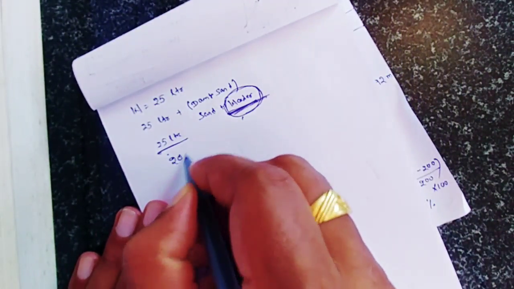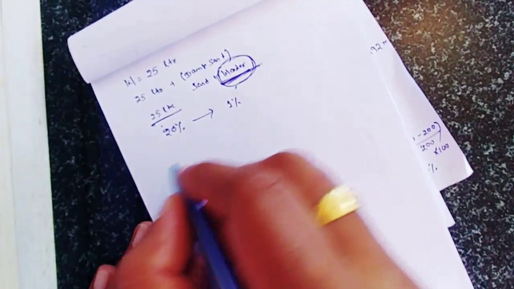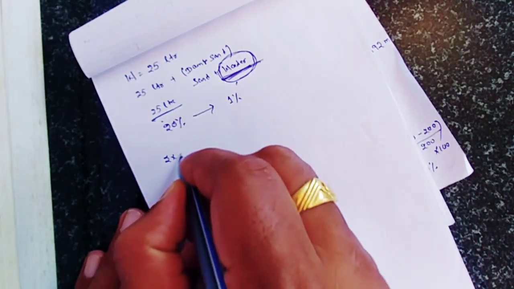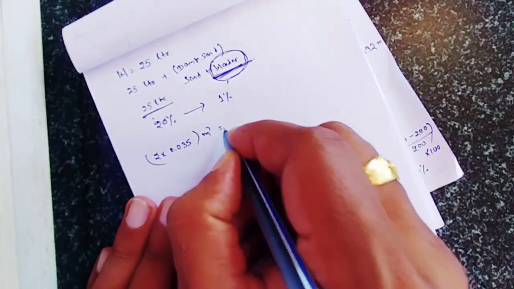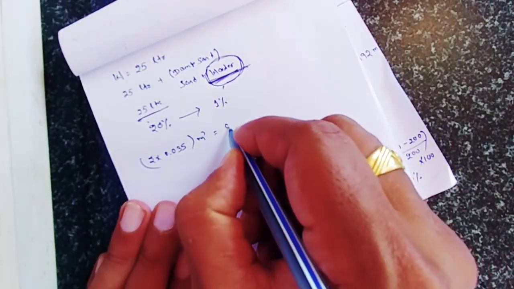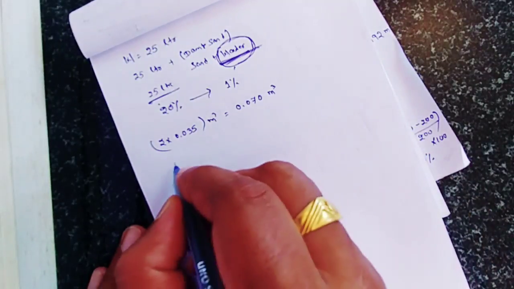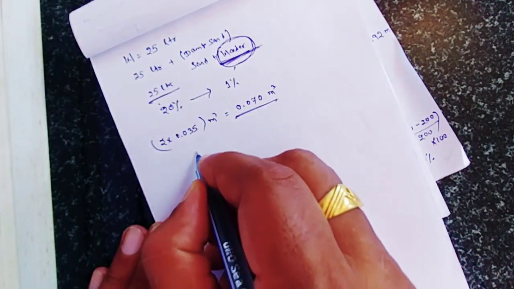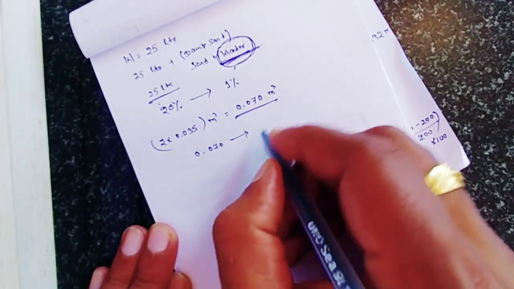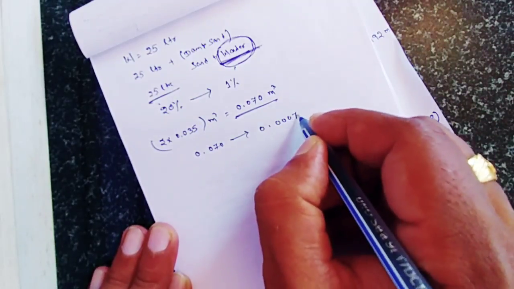So from the chart we found that for 20% of bulking, the percentage of moisture content is 1%. As per our mix design, we need to add 2 times measuring boxes of dry sand volume. That means 2 into 0.035 cubic meter of sand, that means 0.070 cubic meter of sand. So we need to calculate 1% of 0.070. So 1% of 0.070 comes out to be 0.00070.